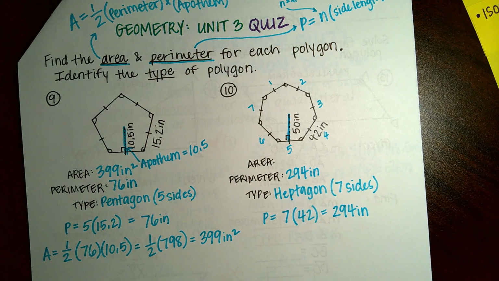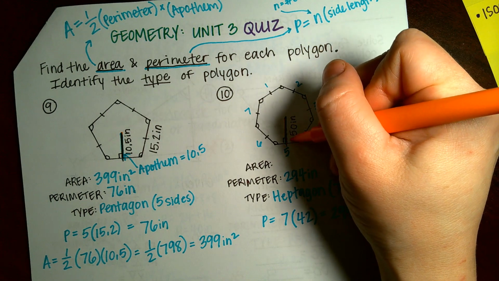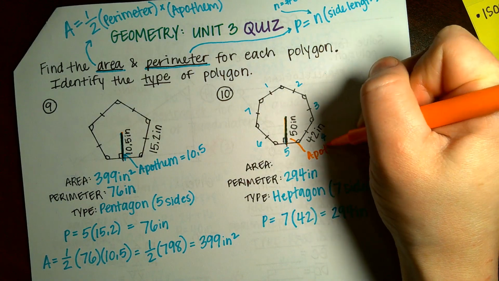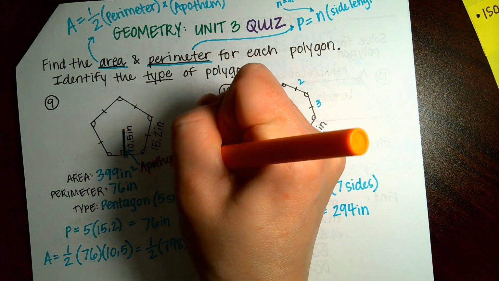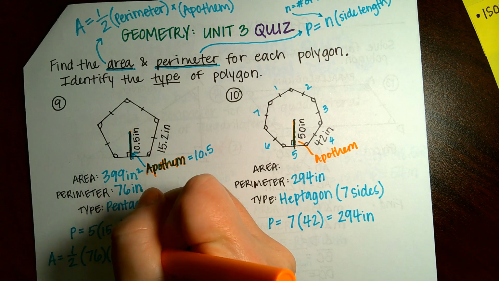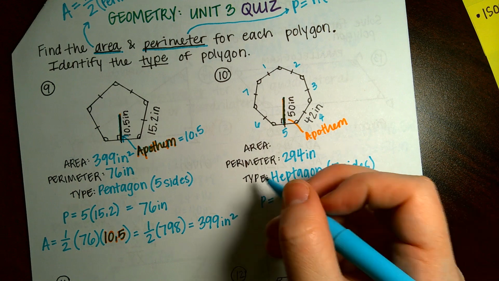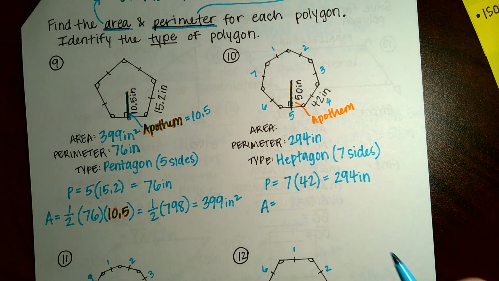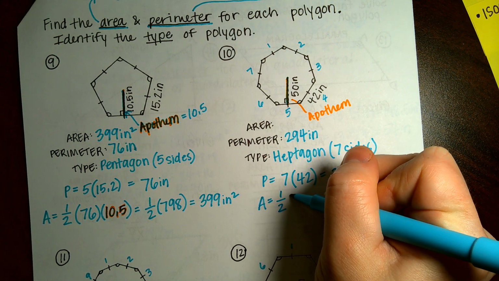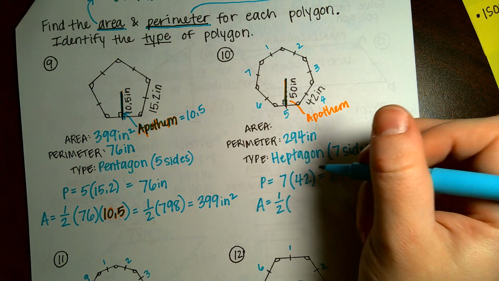Now, before we go to area, what is the value of our apothem here? 50. Perfect. So our area, remember that formula, we're doing 1/2 times the perimeter times the apothem.